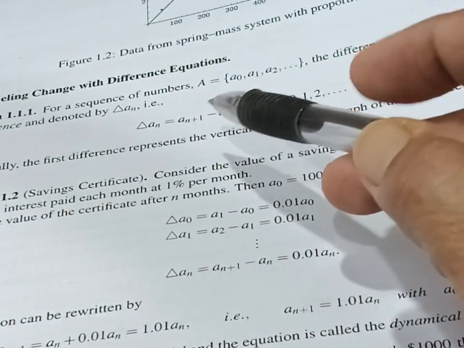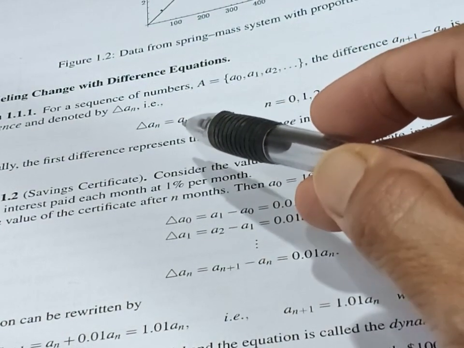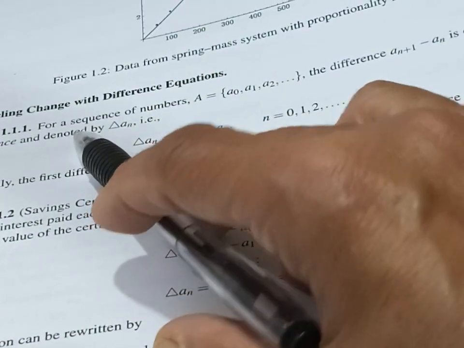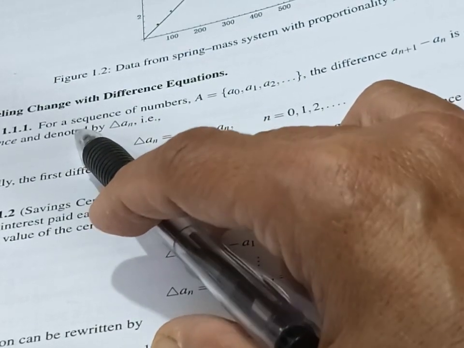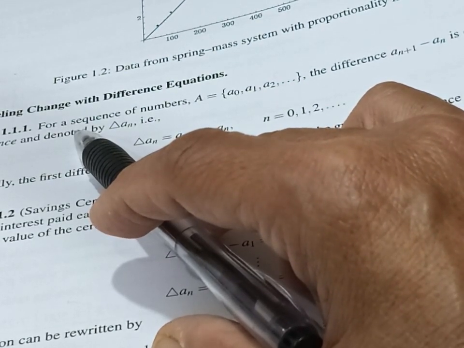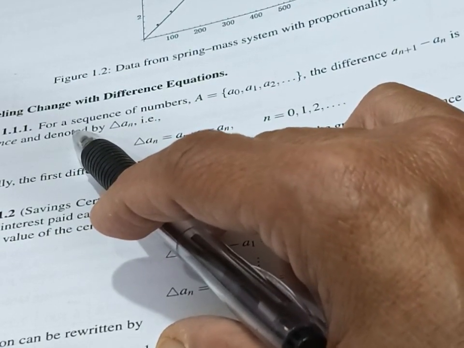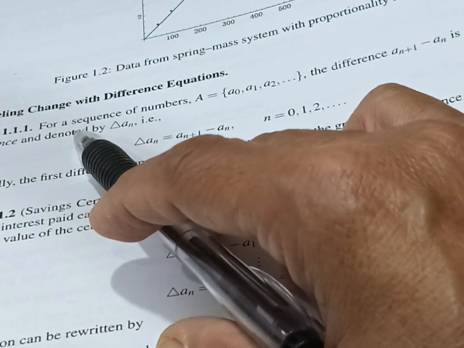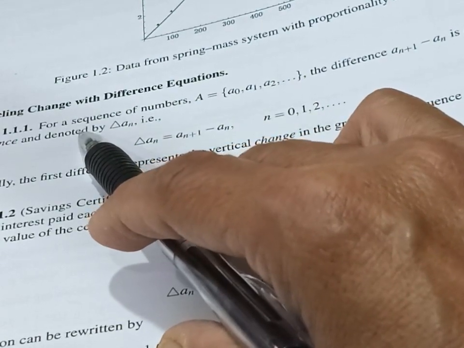So for our second lecture, we will learn about modeling change with difference equation. Okay, so what is difference equation? Now we are learning about sequence of numbers. For every sequence of numbers or series of numbers, there is a change from one number to the next number. So we are going to model the change by using sequence of numbers.